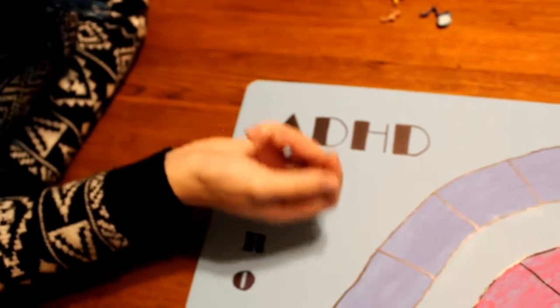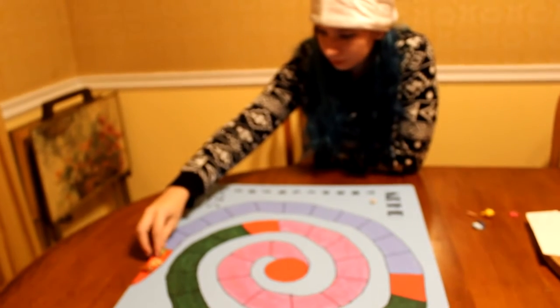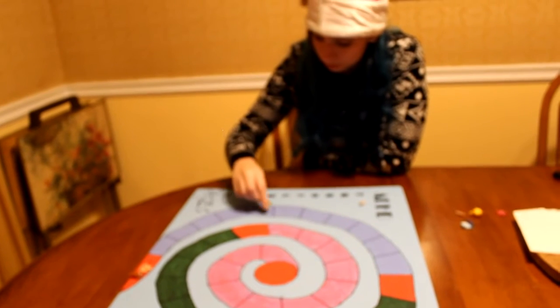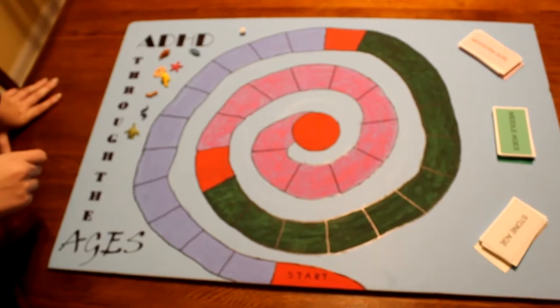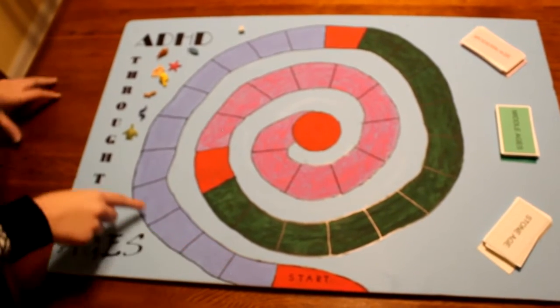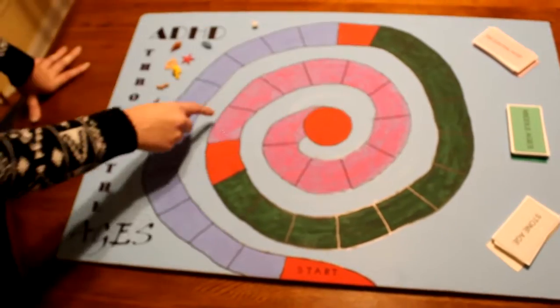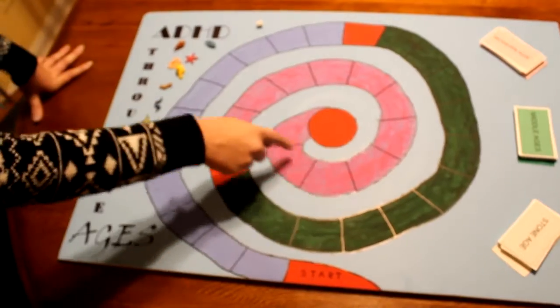Now, how to play. To play, you start off at the start square and roll the dice, and move however many spaces the dice says. You then draw a card corresponding to the color space you land on. If you land in a bluish space, the Stone Age. If you land in a green space, the Middle Ages, and if you land in a pink space, you draw from the Modern Age. The cards will have different prompts and tell you what to do afterward.